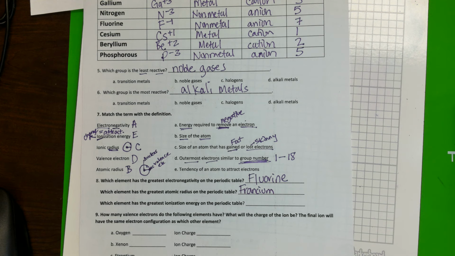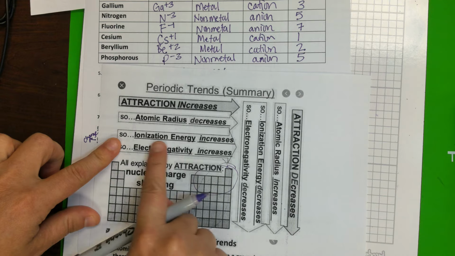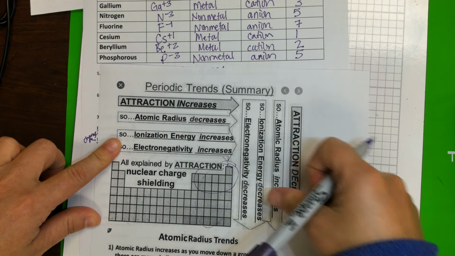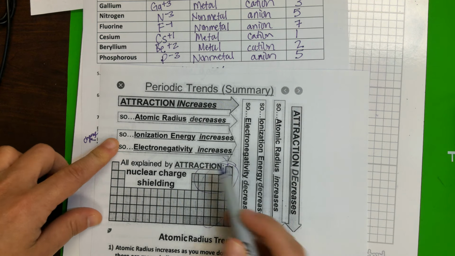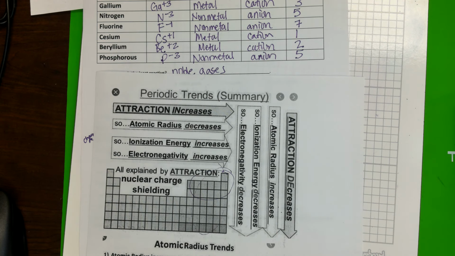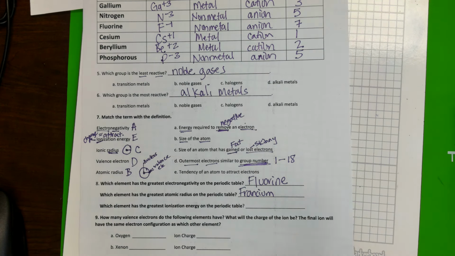And then ionization energy, which one's the greatest? So again, ionization energy increases, it's the same thing. So it will be somewhere on the top. So this one will be, again, fluorine.